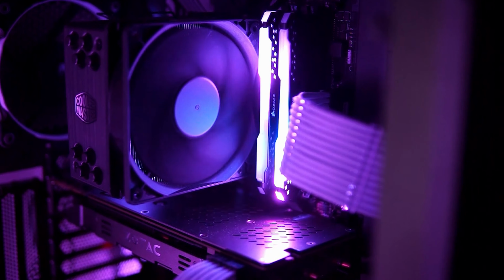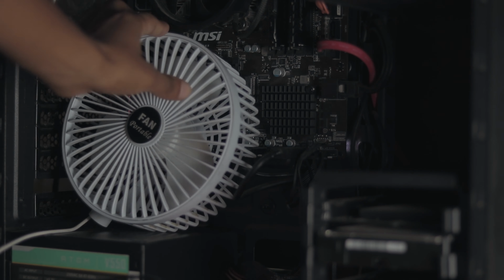So the best thing to do is to save up some money and invest in a good CPU heatsink and some cabinet fans. If you don't have that money, then shove a fan in that cabinet. Or if you have a laptop, then it's better to invest in one of those laptop cooling stands.